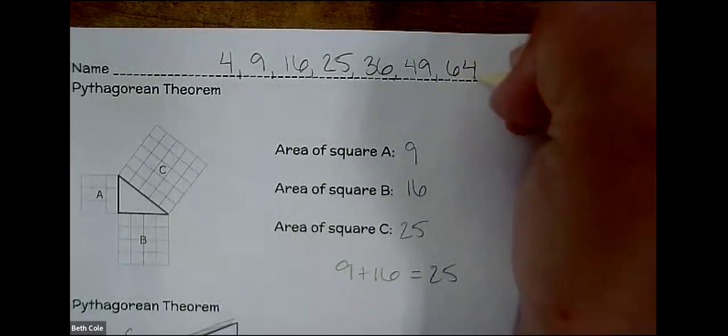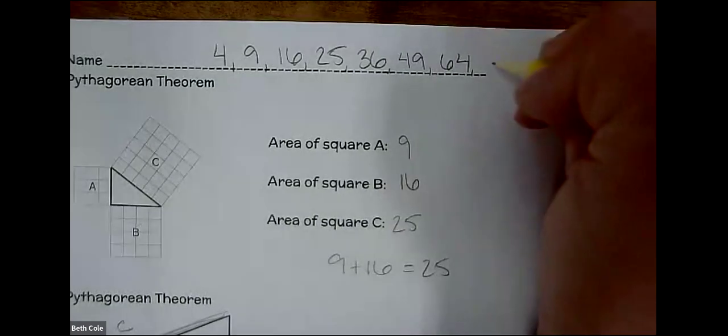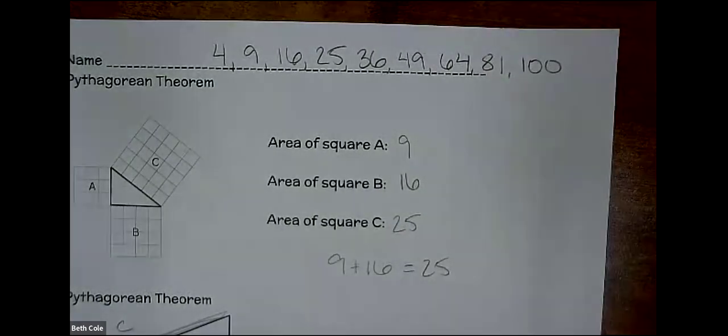64. Good job. We'll go a few more. We'll go all the way up to 10. So that's 8 squared, 9 squared, 9 times 9. Good job. And then 10 times 10 is 100. You're going to need that little list of numbers because when we split up our square roots, you're going to need those. I want to hear how much you remember from Algebra 1.